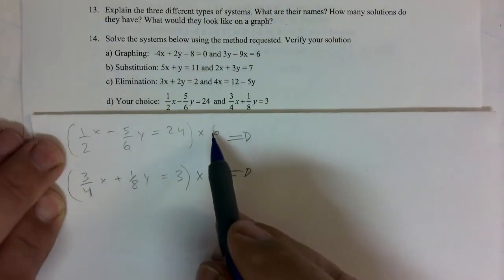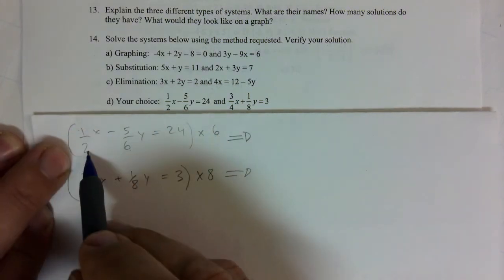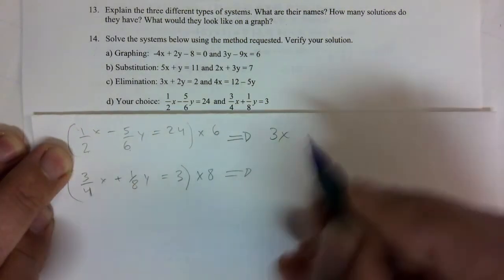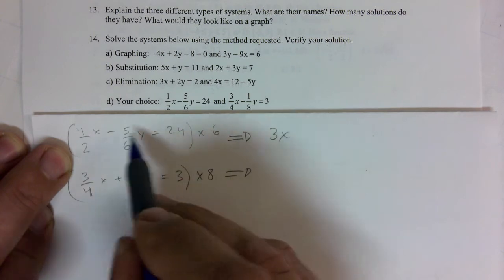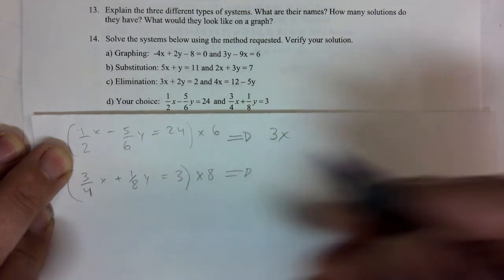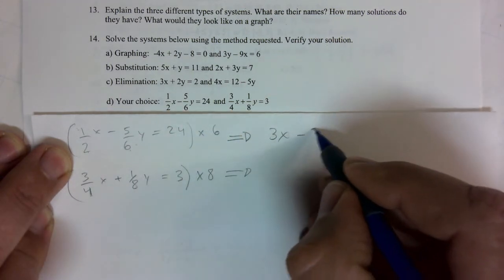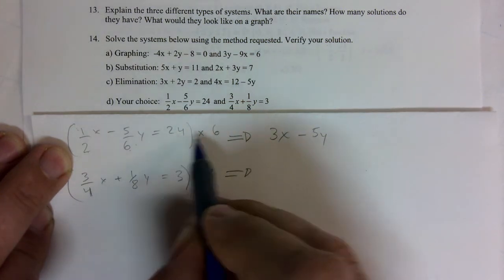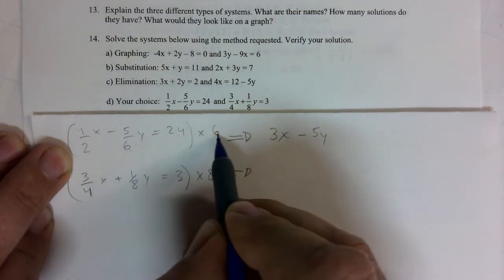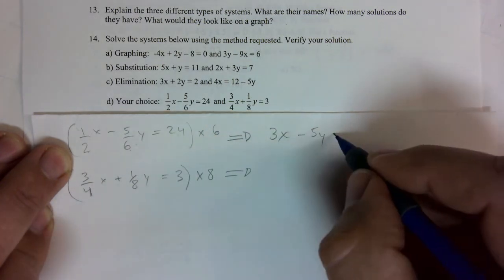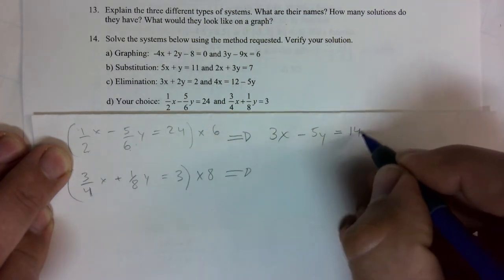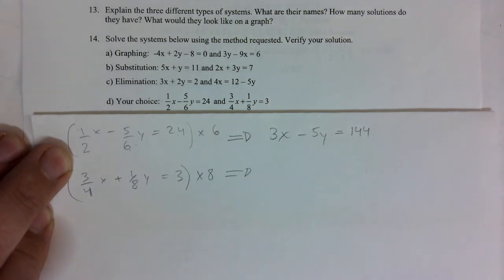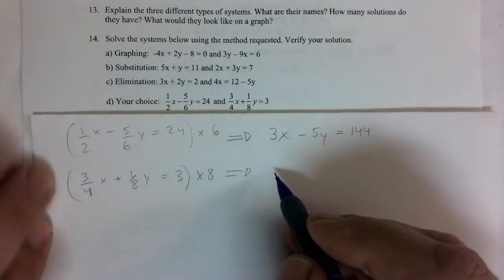Okay. So 6 times 1 is 6, divided by 2 is 3. So that's 3x. 6 times 5 is 30, divided by 6 is 5, right? The 6's basically cancel out. And then 6 times 24, 6 times 4 is 24, 6 times 2 is 12. That's 144. Use your calculators because you technically have them available to you.